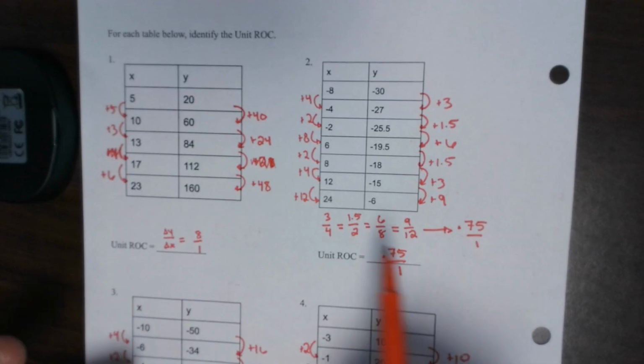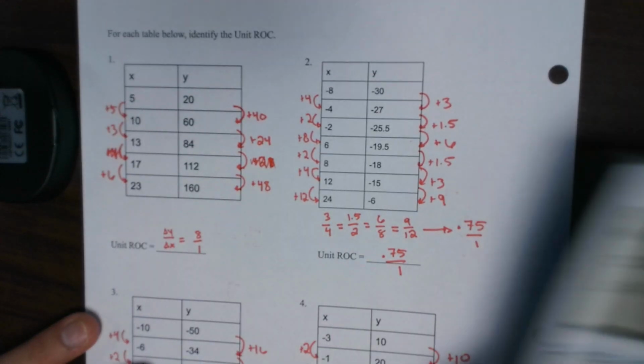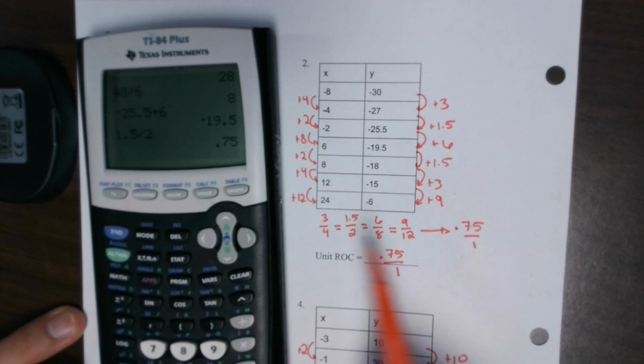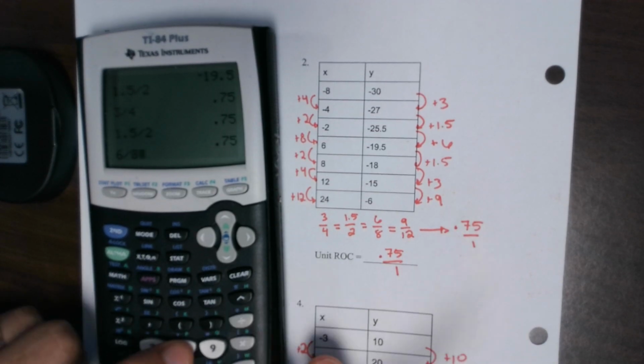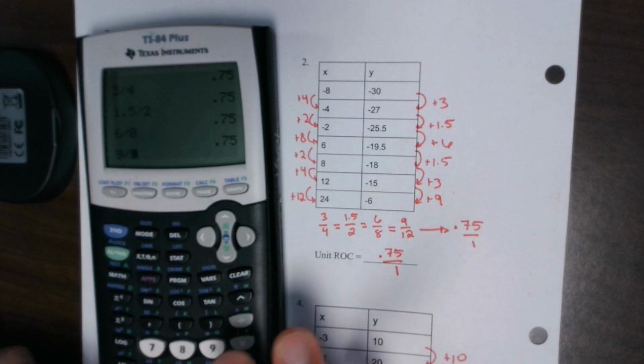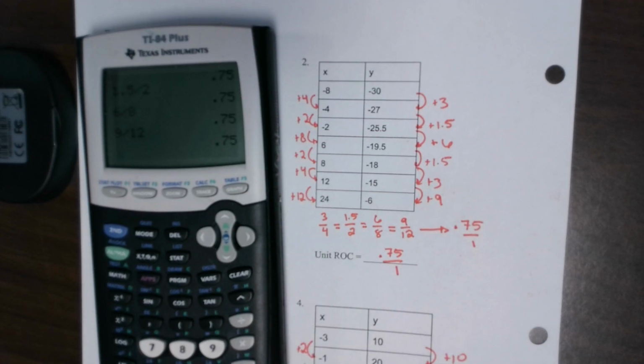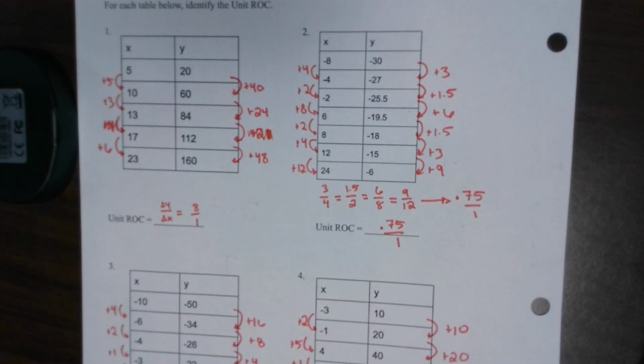I'm getting that 0.75 by just doing this division. All of these equal 0.75: 3 divided by 4, 1.5 divided by 2, 6 divided by 8, 9 divided by 12. They all get to that same 0.75. Okay, and that is our unit ROC.